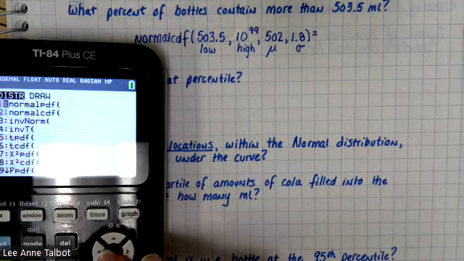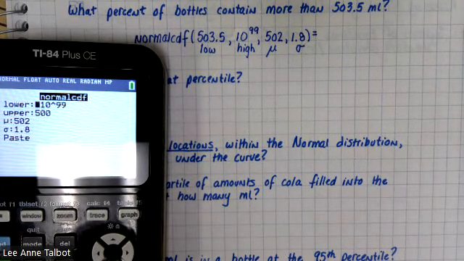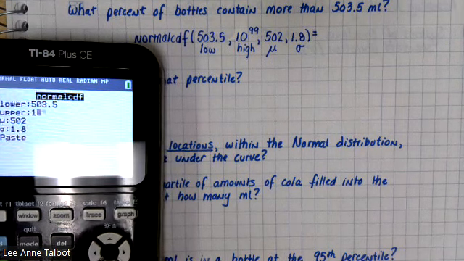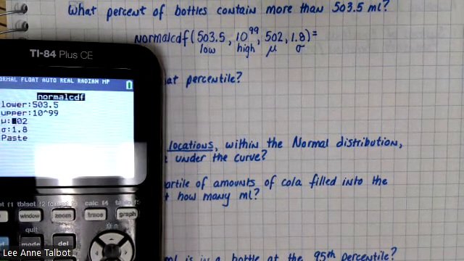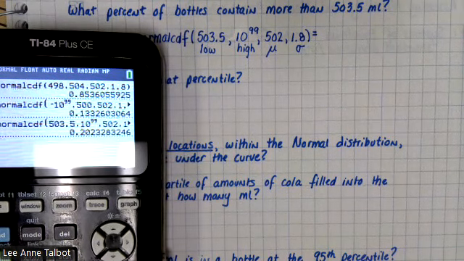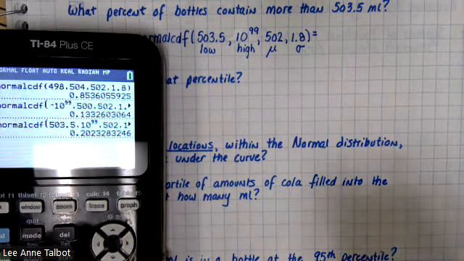Second VARS, normal CDF, 503.5, positive 10 to the 99, 502, 1.8. The answer is 0.02023.